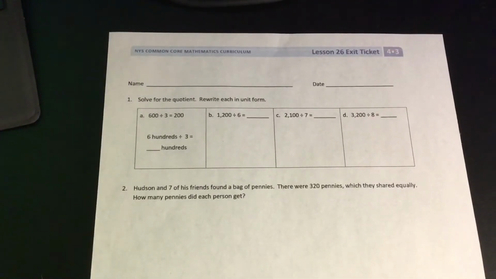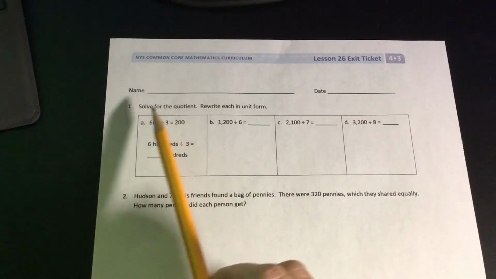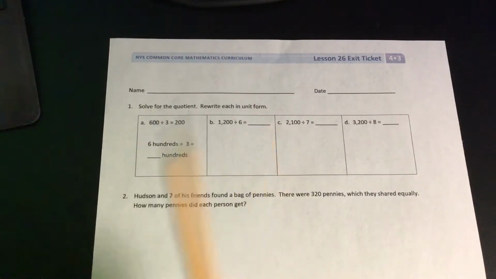Hi, fourth grade, it's Mrs. Boswell again, and we're going to be doing Lesson 26 Exit Ticket, okay? So we're going to be solving for the quotient and then rewriting each in the unit form.